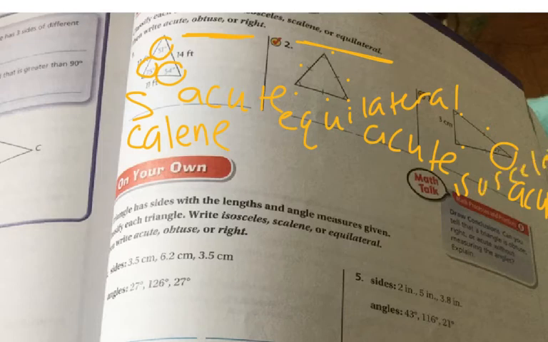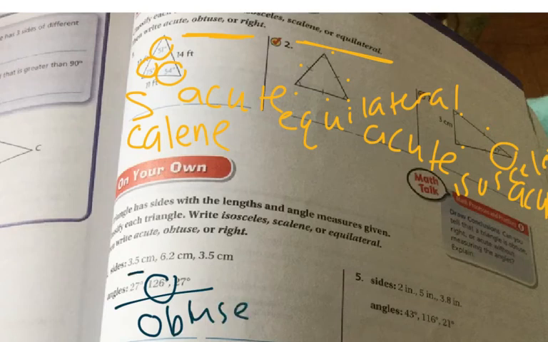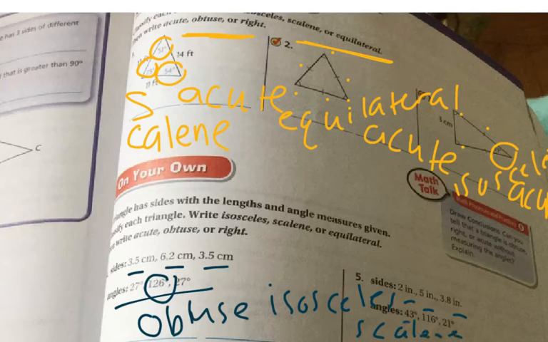Now this one gives you the actual numbers. That 126 I know is obtuse, because it's greater than 90. 3.5, 6.2, 3.5. So I know that's going to be isosceles, because two are the same. For this one, we have 2, 5, and 3.8. So that's going to be scalene because they're all different. And then I see 43, 116, and 21. I see one that's bigger than 90, so that's going to be obtuse.